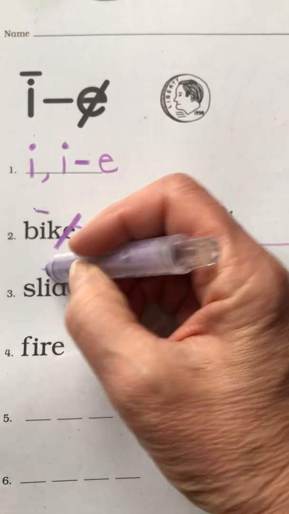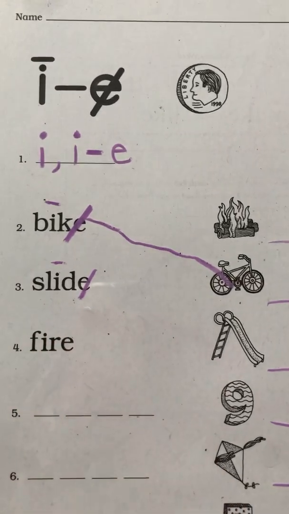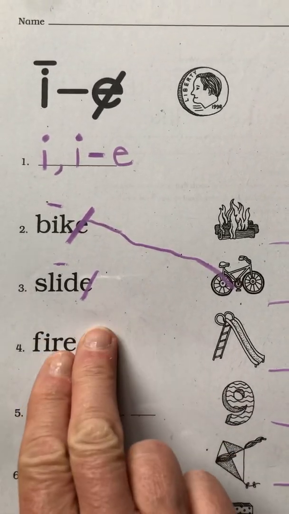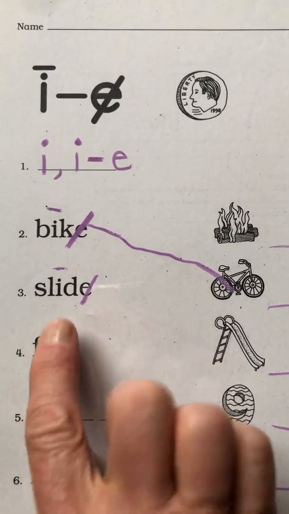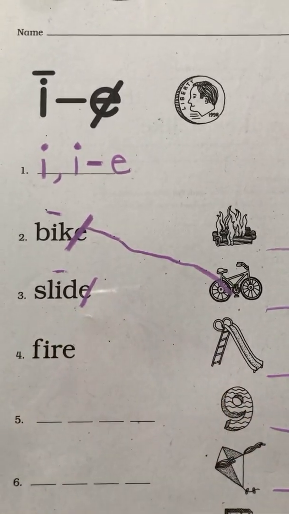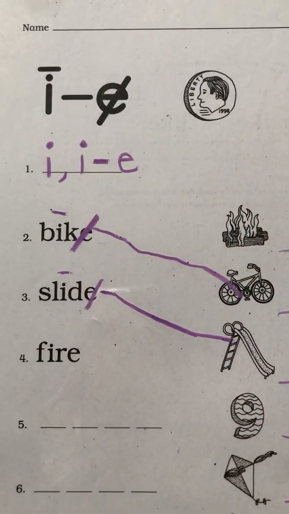There's our vowel. There's our sneaky E. Let's sound it out. S, L, I, D. I hear 4 sounds. Slide. There's the picture of the slide.